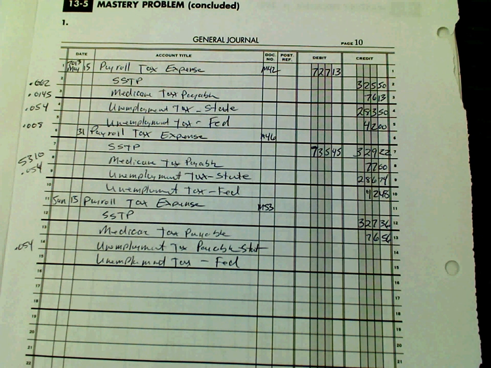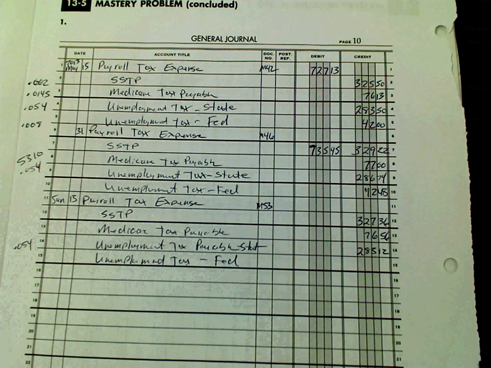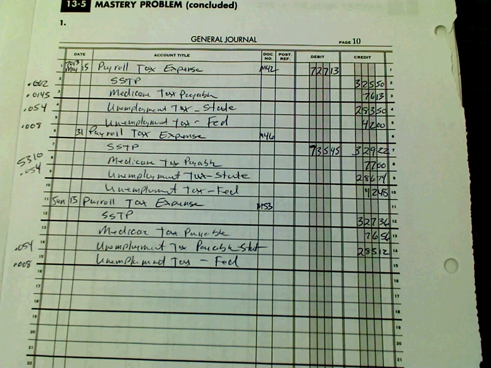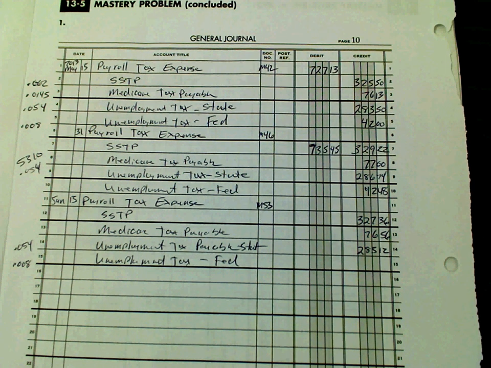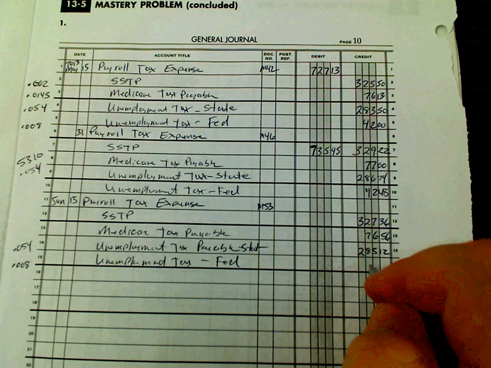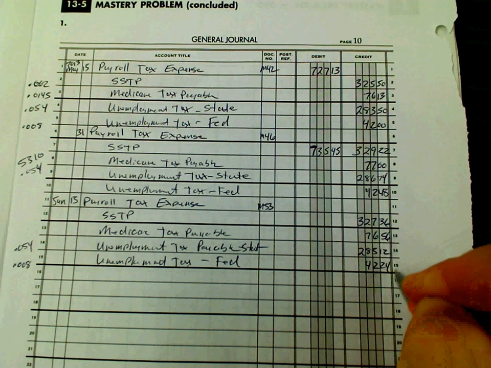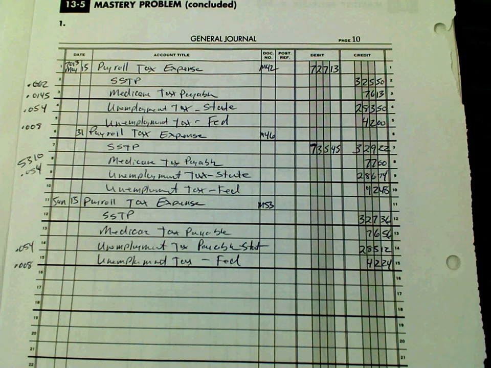Federal is 0.008 times 5280, $42.24. Add those up, plus 285.12. The total is $731.28.